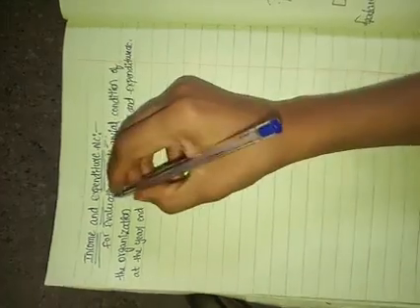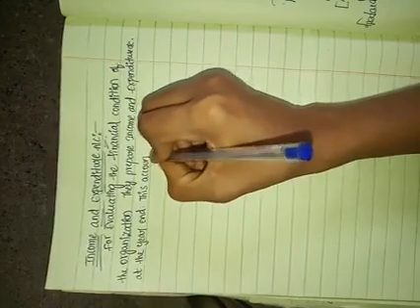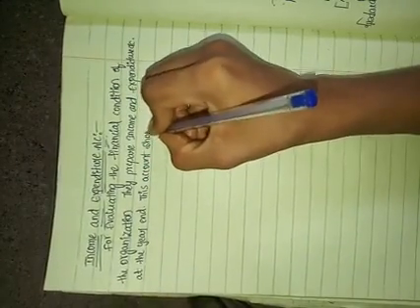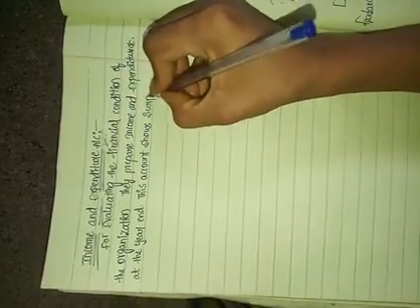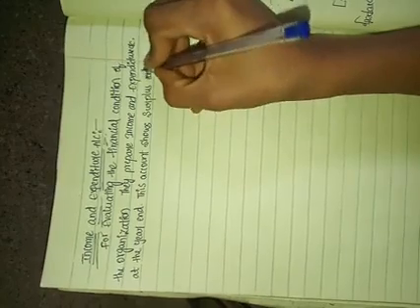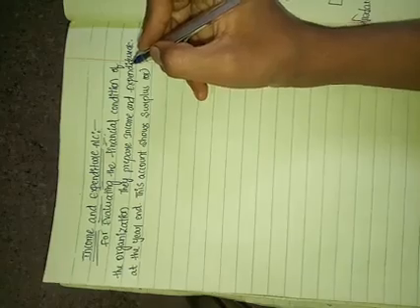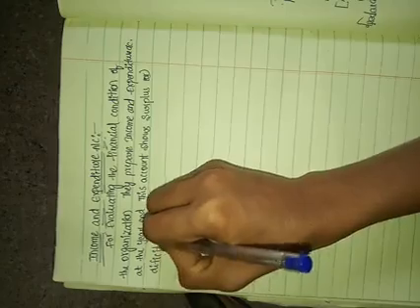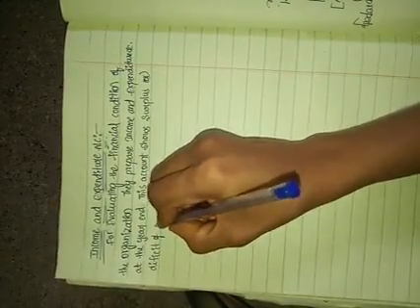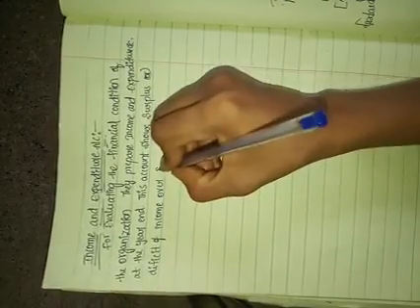This account shows the surplus or deficit of income over expenditure.